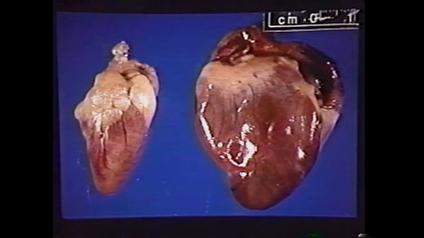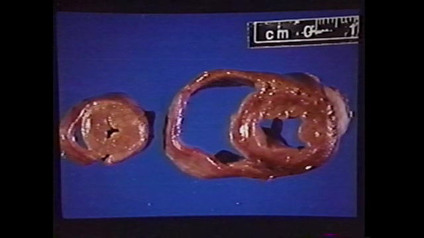Eventually, both the right and left ventricles will be affected. Here's a normal one. You do a cross section and you can see the great dilation of the left ventricle as well as the right ventricle. Most birds die before they reach this stage.